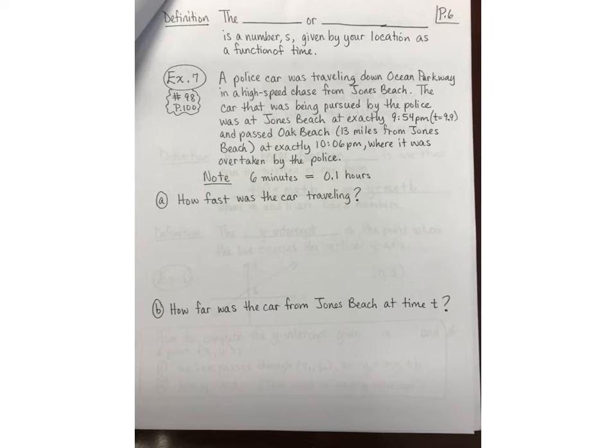Now, what we want to do is talk about position and displacement. So, a definition: the position or displacement is a number s given by your location as a function of time.